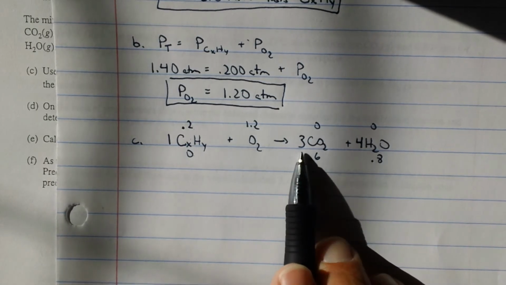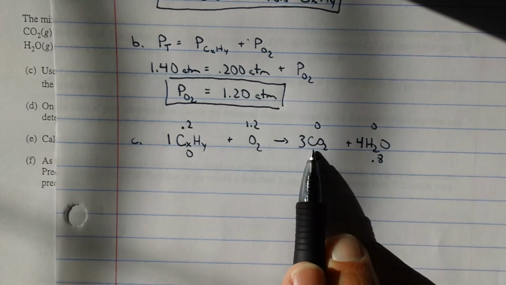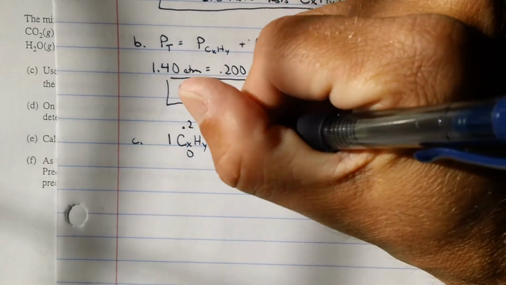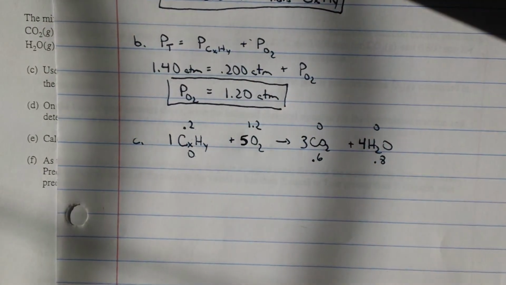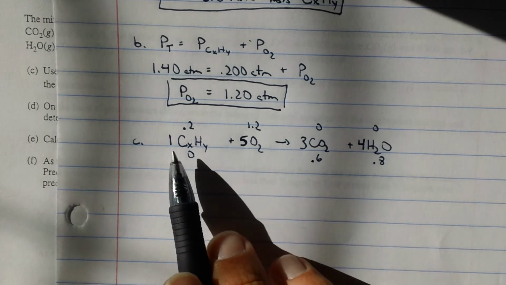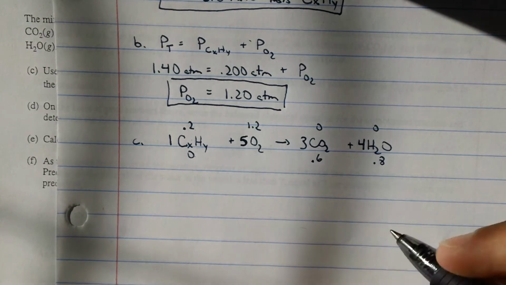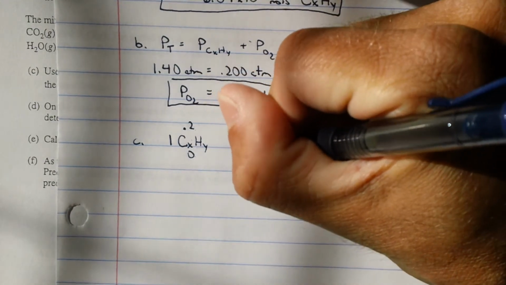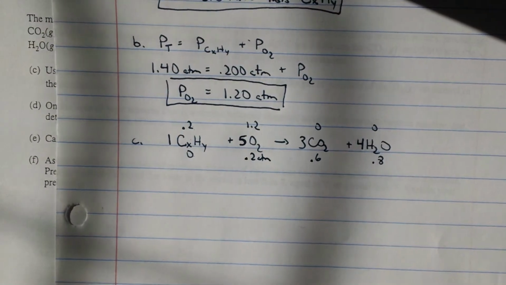Look at this. How many oxygens would be here? 6 plus 4 more there. That's 10 oxygens. Which means that should be a 5 in front of that oxygen there to give me 10 oxygens. Good? Good. And so for every one of these that reacted, 5 of these are going to react. And so how much do I have left of the oxygen? I have 0.2 atmospheres left.